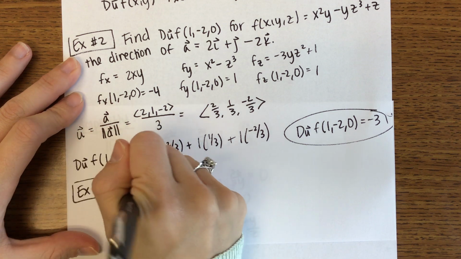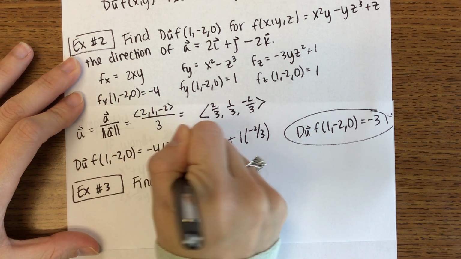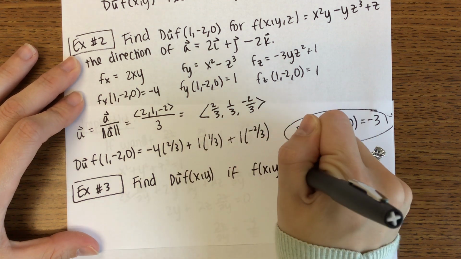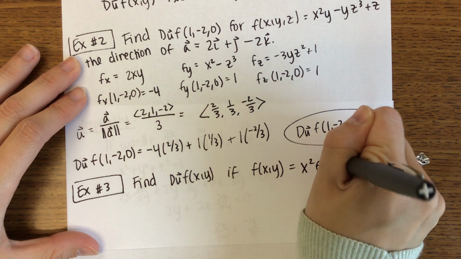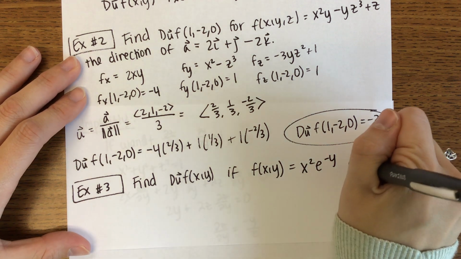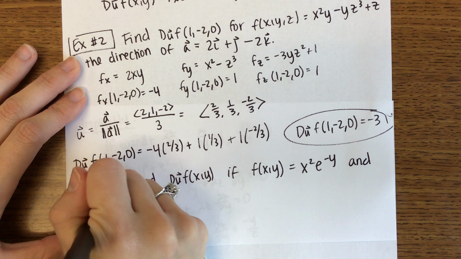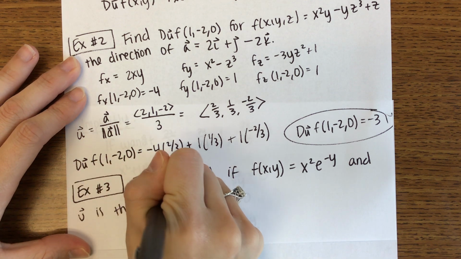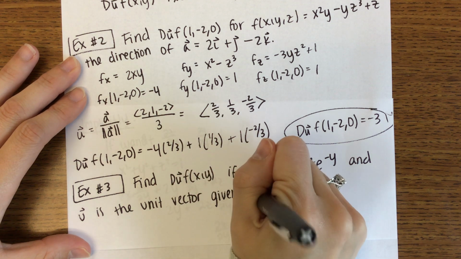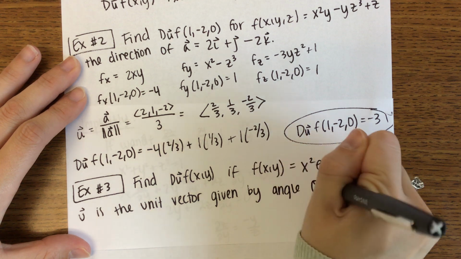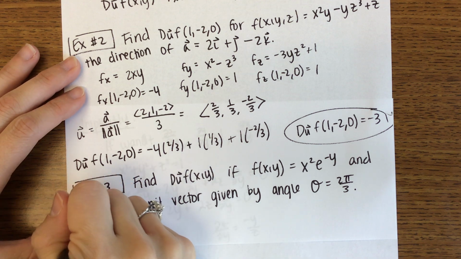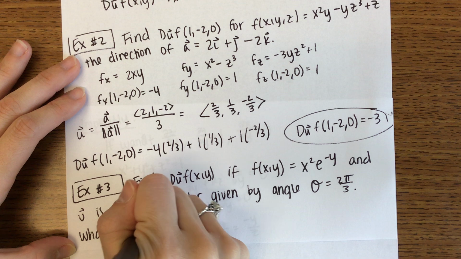We are going to find the directional derivative if our function f of x, y is x squared e to the negative y, and u is the unit vector that is given by an angle of theta equals 2 pi over 3. I also then want to know what is the directional derivative at the point 1, 0.